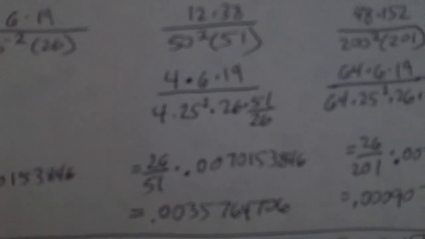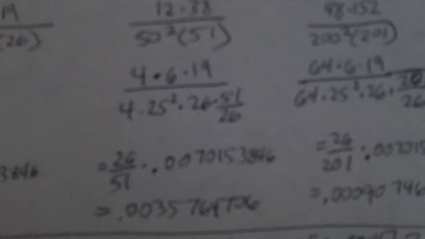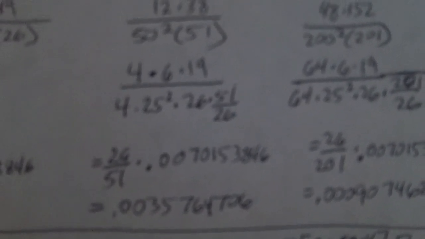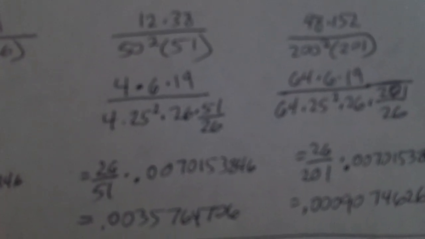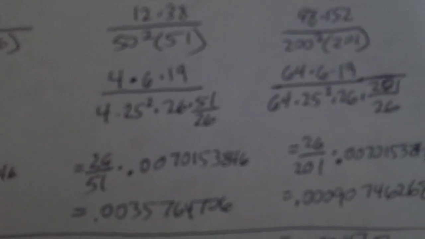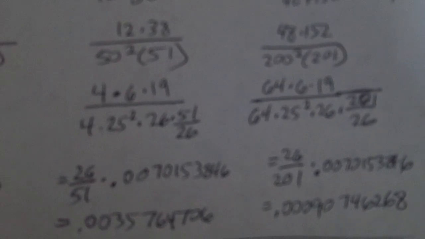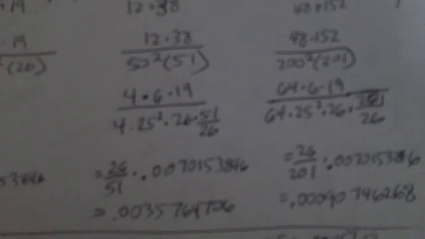If you do some factoring out, you'll notice that we can write these expressions in terms of the 6, 19, 25 squared, and 26 that we have in the other problem.